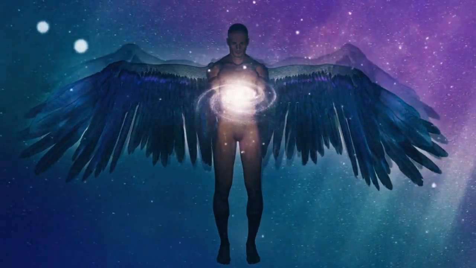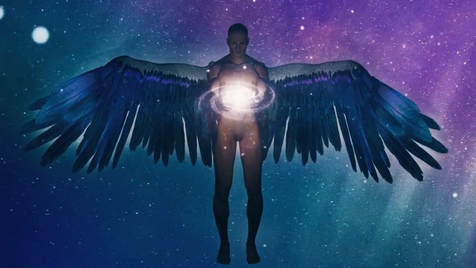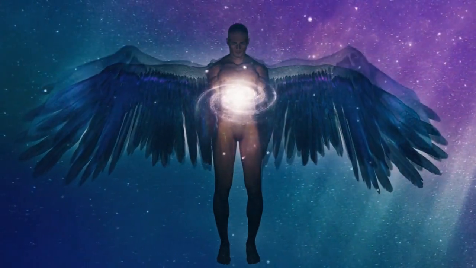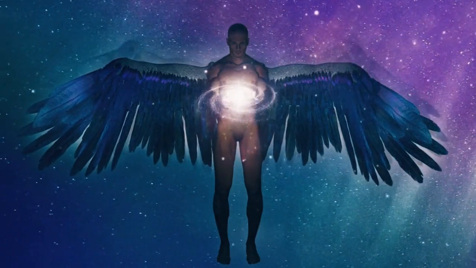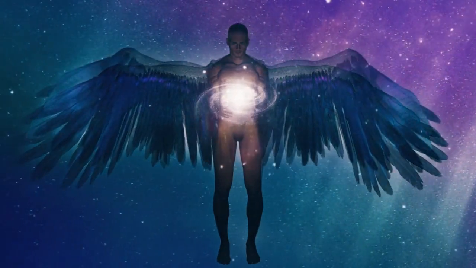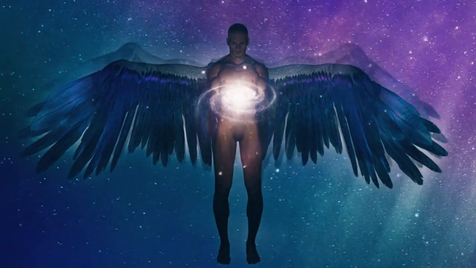Make it your new code, the new frequency that you now radiate out, the frequency of empowerment, of being courageous, of being your awakened self.